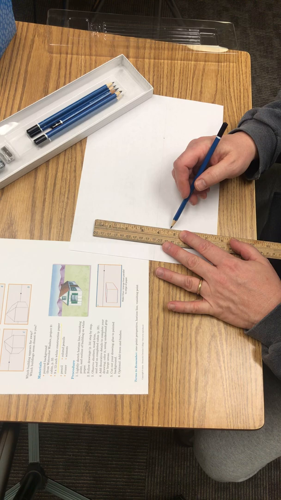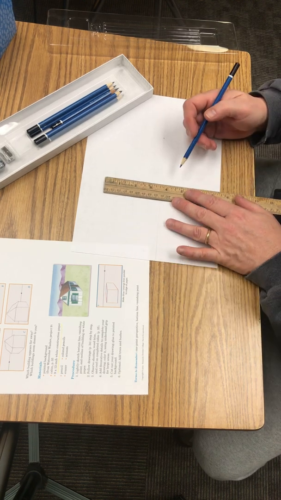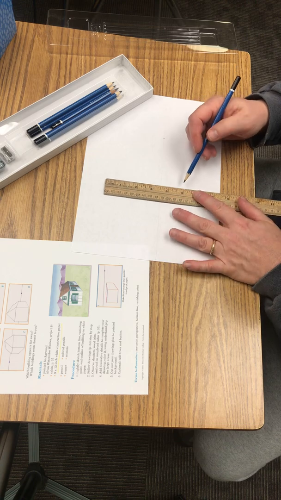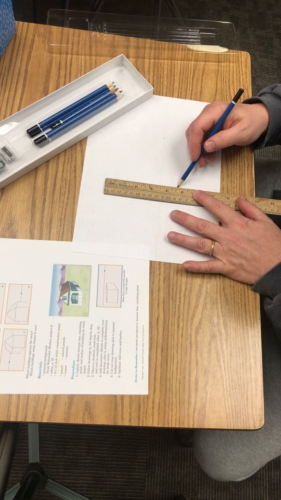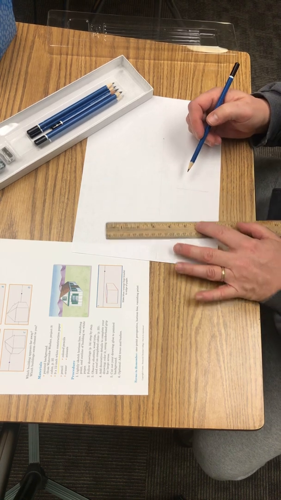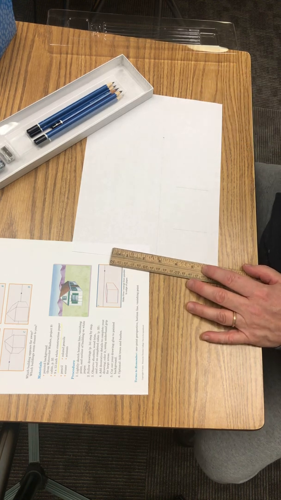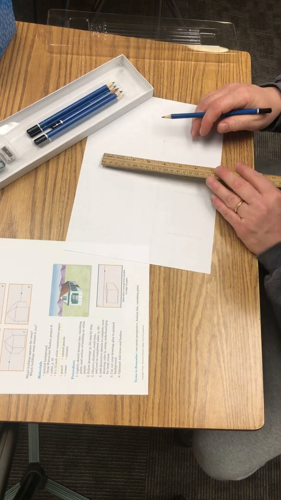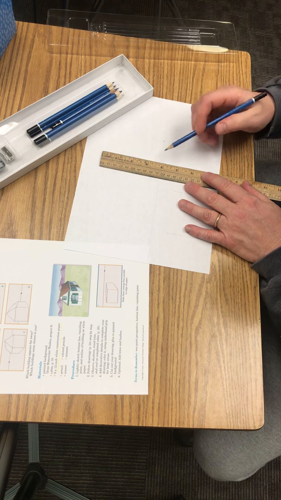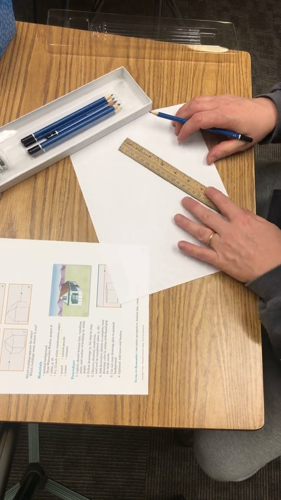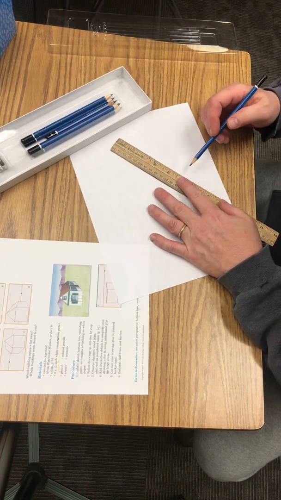Here's one edge of the house, and then I'll make my other edge, the front of it, right here. They don't have to be exactly the same length, but be as close as you can. Then you have one smaller one here. The way to make the smaller one is to make your perspective line.